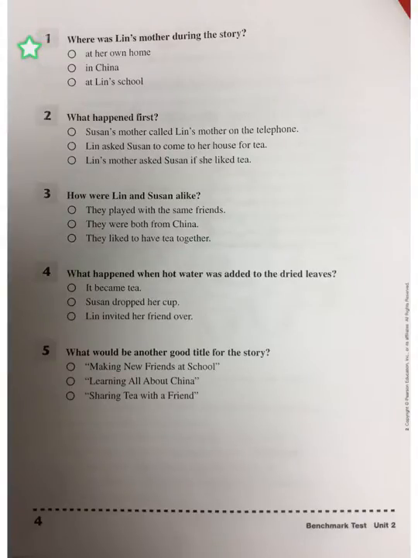Number 1. Where was Lynn's mother during the story? At her home. Let me read that again. At her own home, in China, at Lynn's school. Number 2. What happened first? Susan's mother called Lynn's mother on the telephone. Lynn asked Susan to come to her house for tea. Lynn's mother asked Susan if she'd like tea. 3. How were Lynn and Susan alike? They played with the same friends. They were both from China. They liked to have tea together.